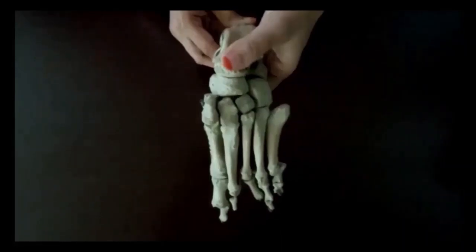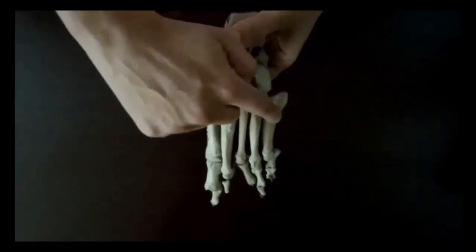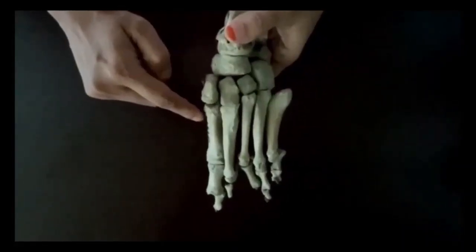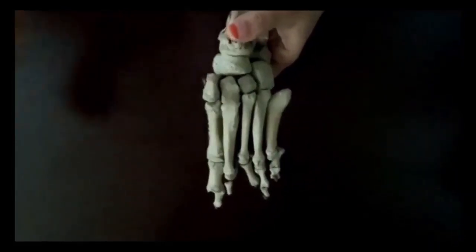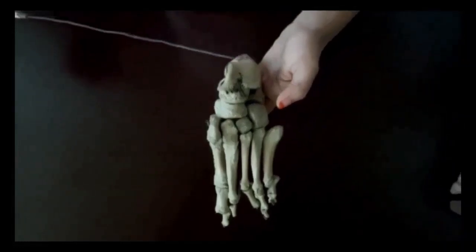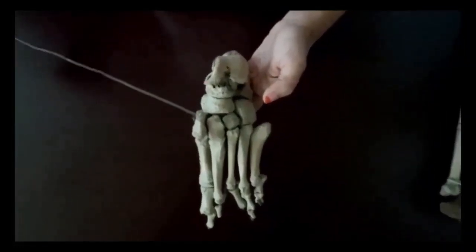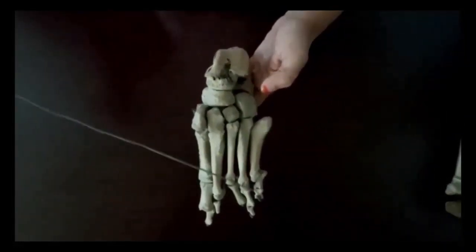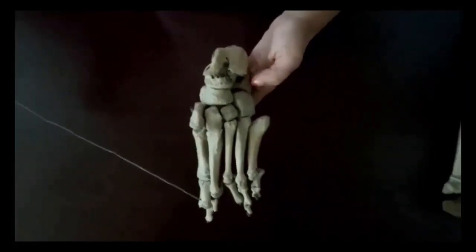These are tarsals, these are metatarsals, and these are phalanges. These tarsals are short bones. Metatarsals and phalanges are miniature long bones.